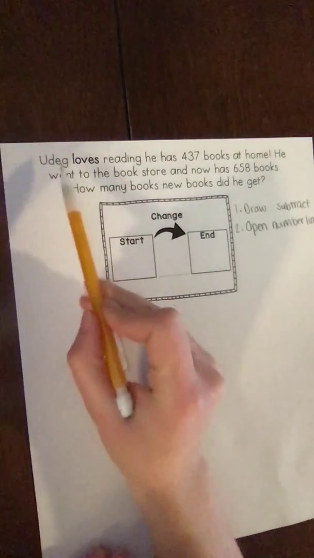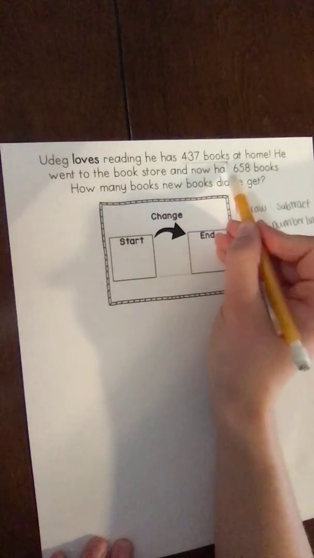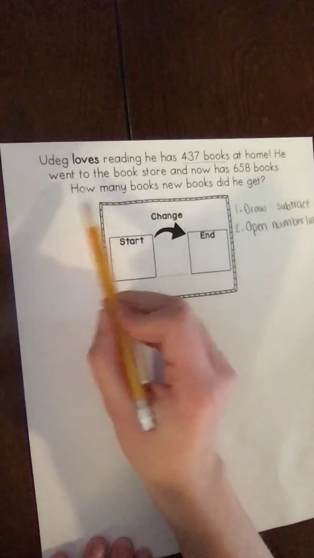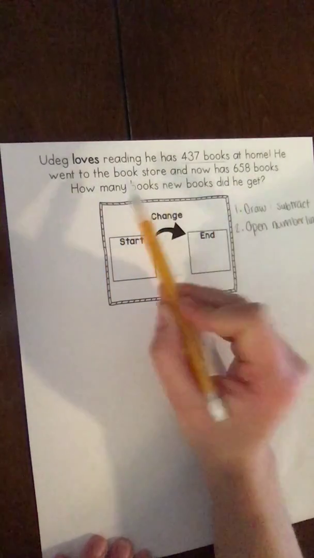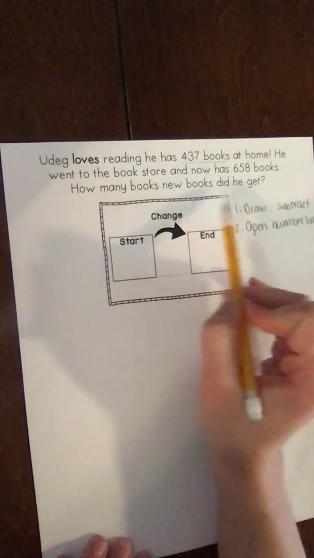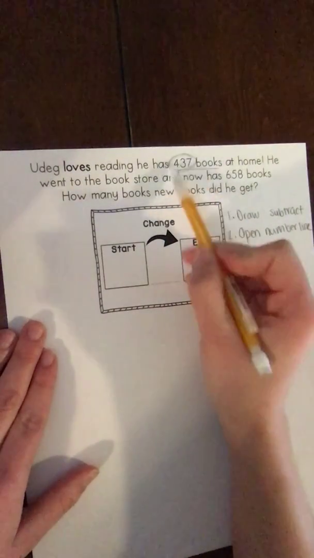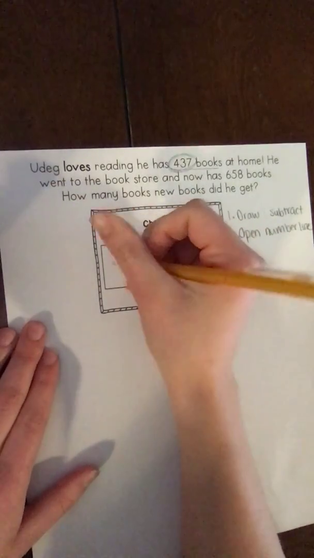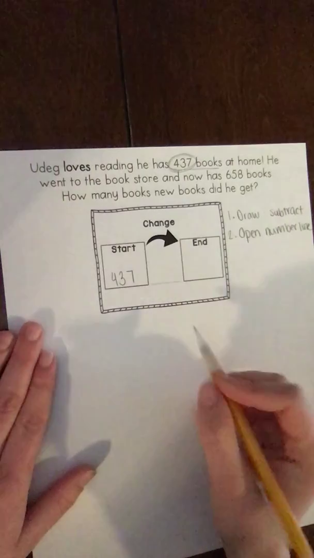So this says Uday loves reading. He has 437 books at home. He went to the bookstore and now has 658 books. How many new books did he get? So we're looking at the starting number. The number we started at is 437, right? He started with 437 books at home.